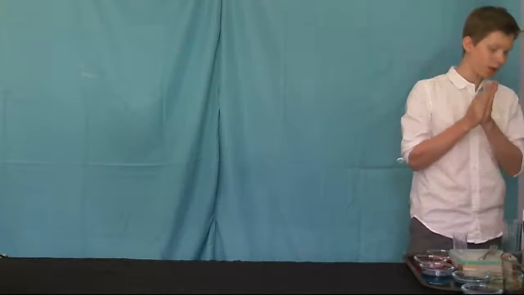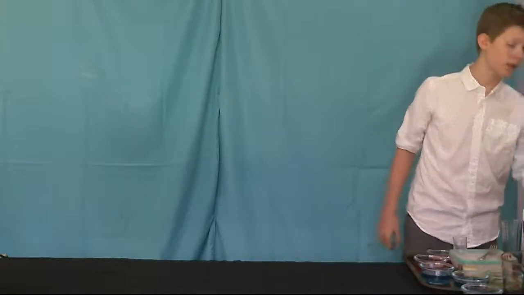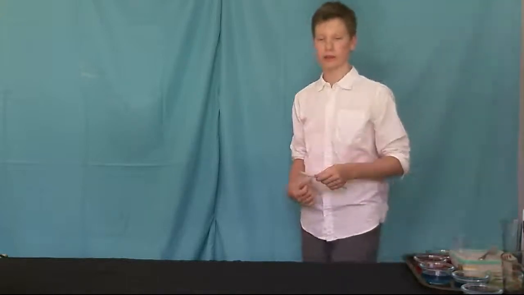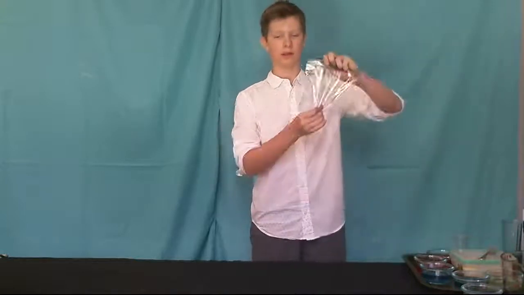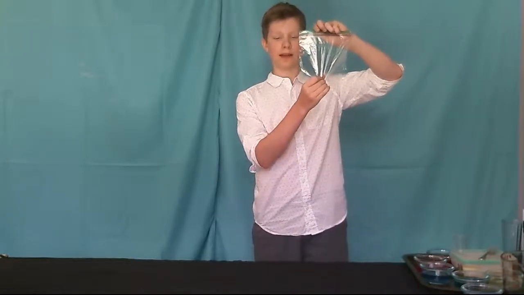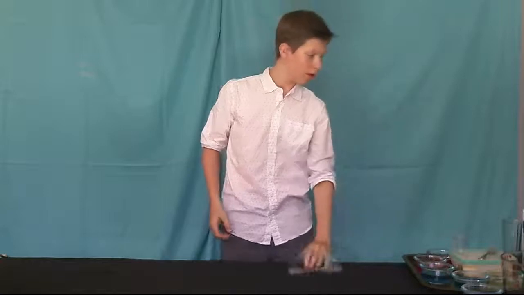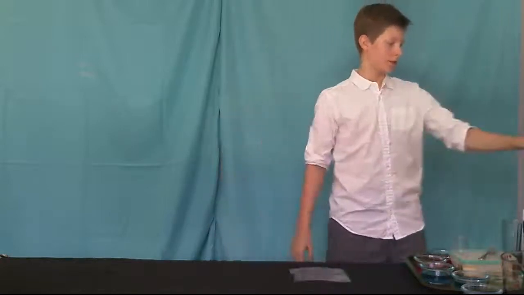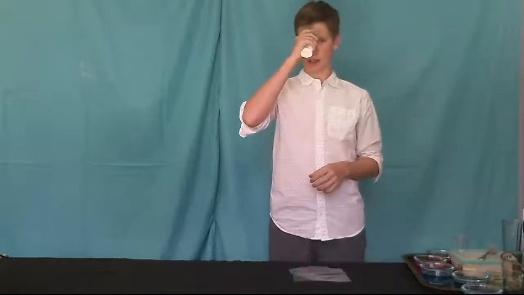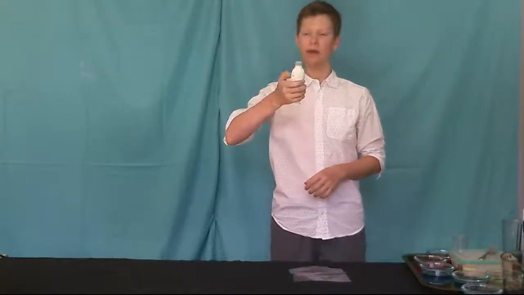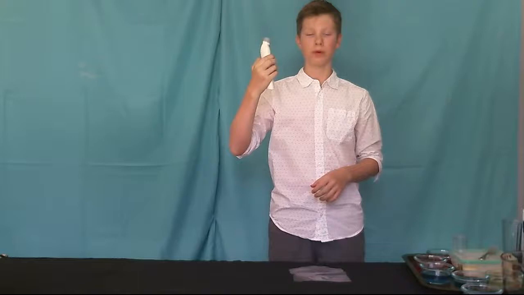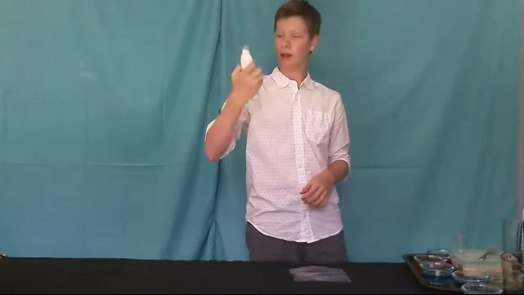Okay, so next experiment. Materials. Plastic bag. Next materials. I really didn't have a thermometer, but I'm using one of the ones where you go, and it tells you temperature, 98.6, exactly how it should be.